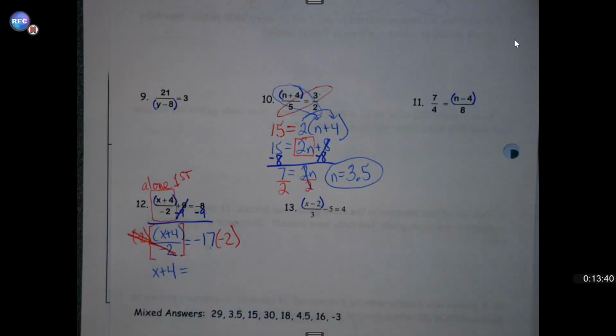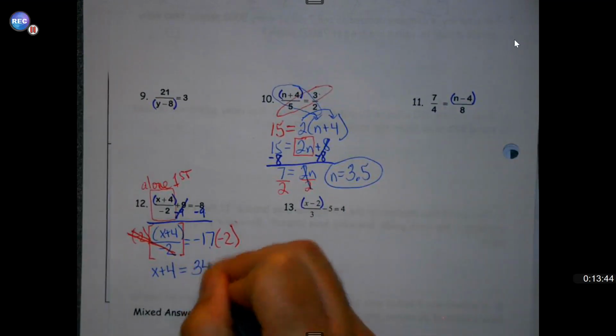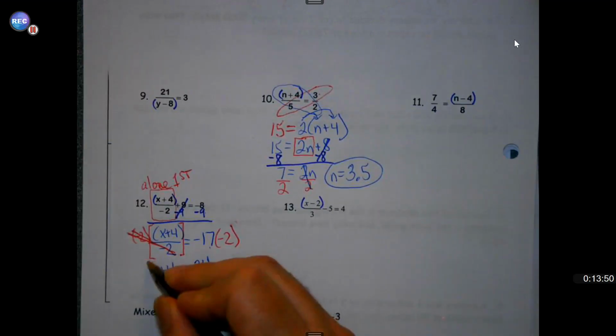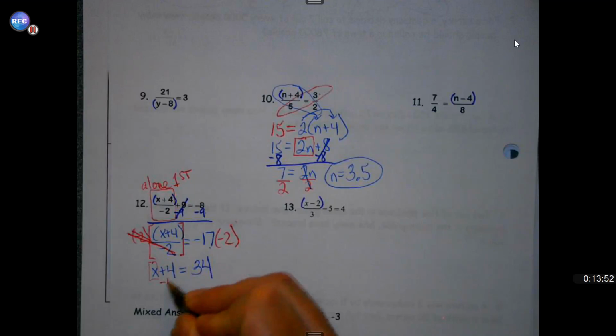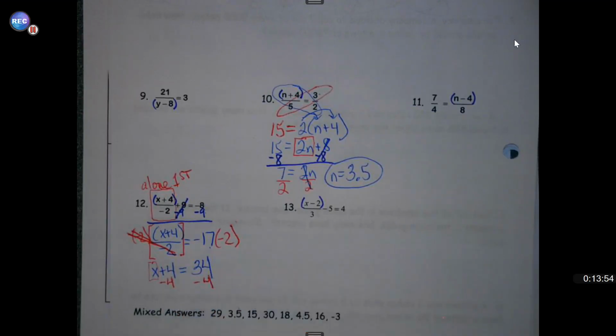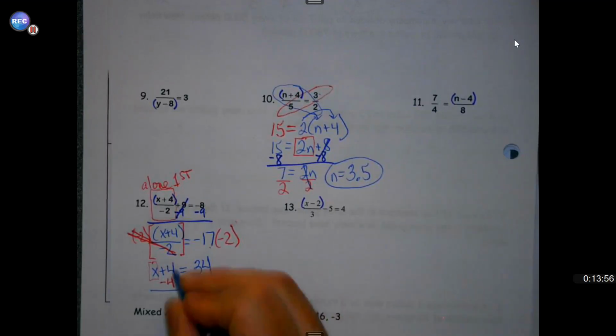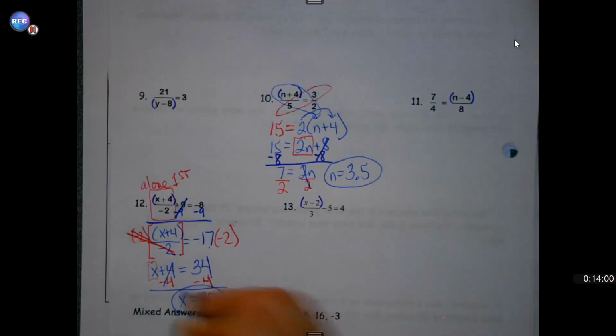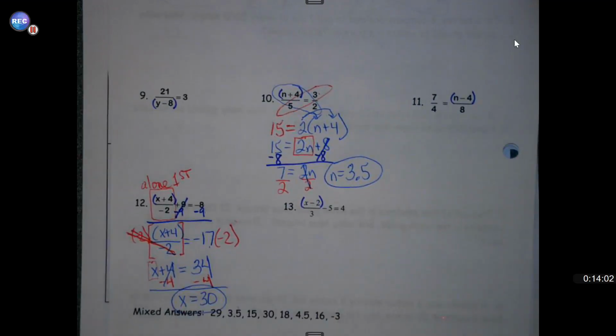What's negative times negative? Positive. So negative 17 times -2 is positive 34. And we've only got one step left to go. Okay, yeah, there are several steps on a couple of these.